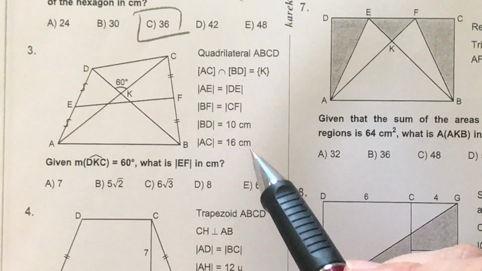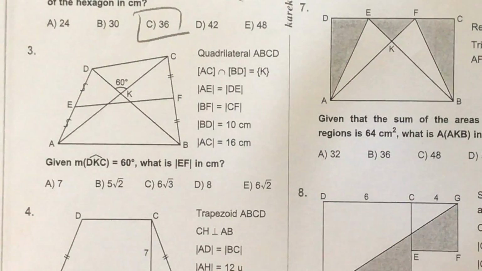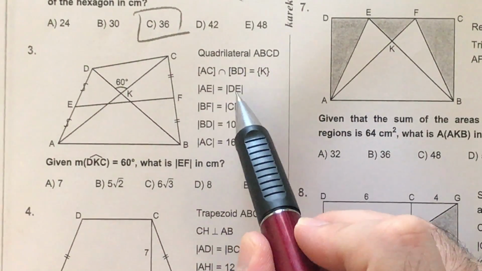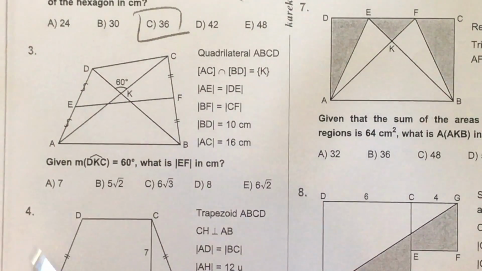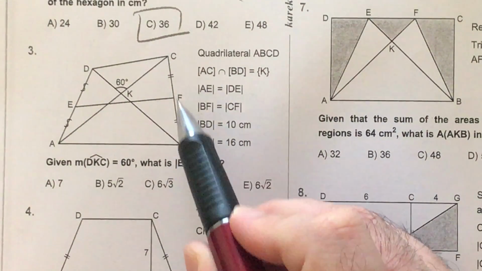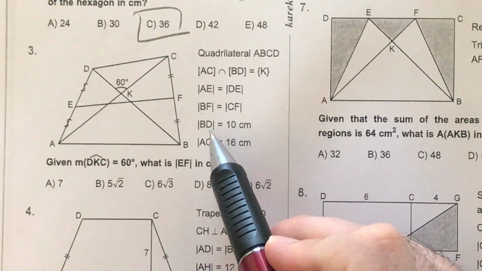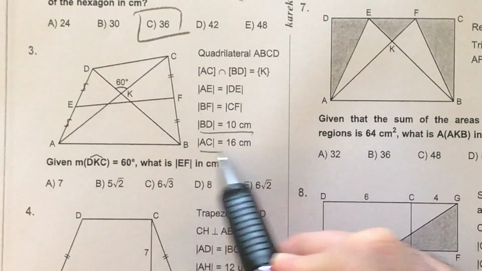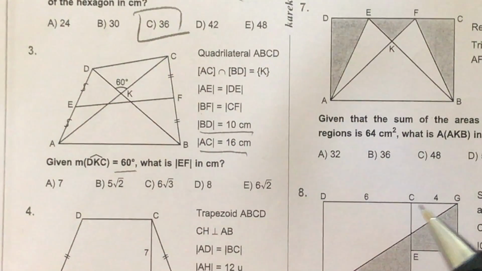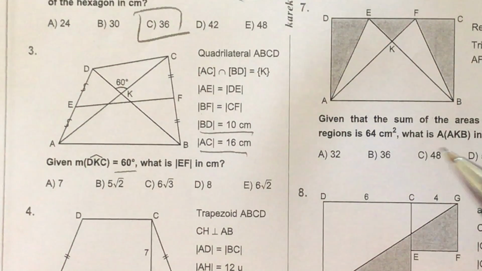There is a quadrilateral here. That's really a good question. Can you please stop the video for a while and think on it, try to solve it, because it's really a good question, okay? AE is equal to DE. BF is equal to CF. BD is given 10, AC is given 16, and there is an angle. So we are trying to find EF.